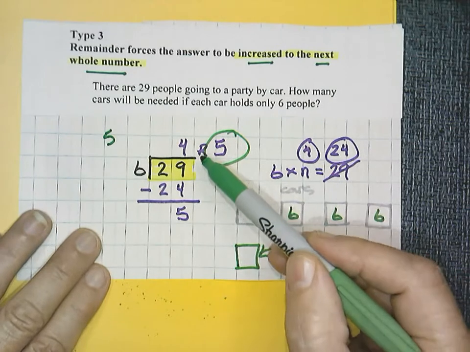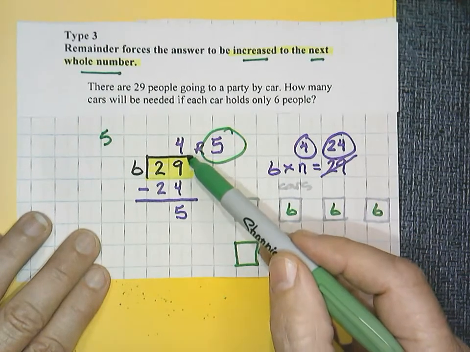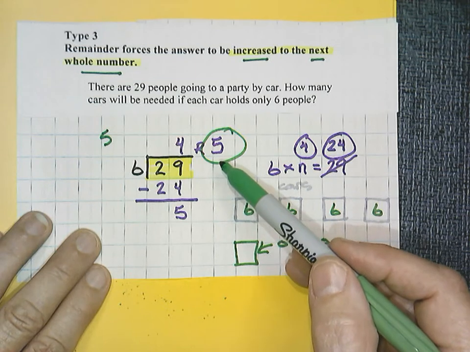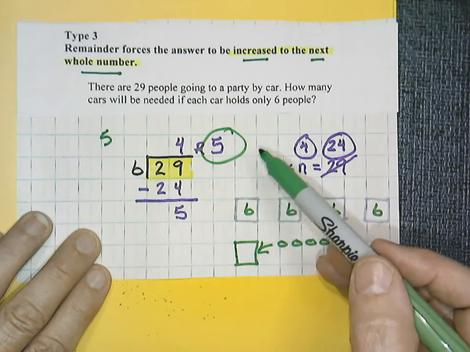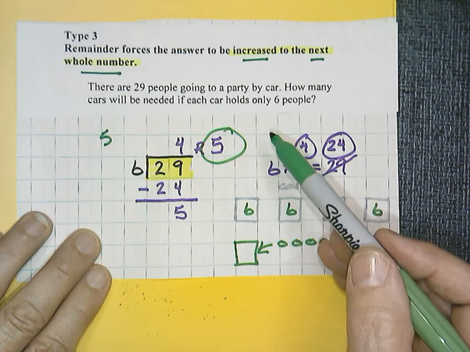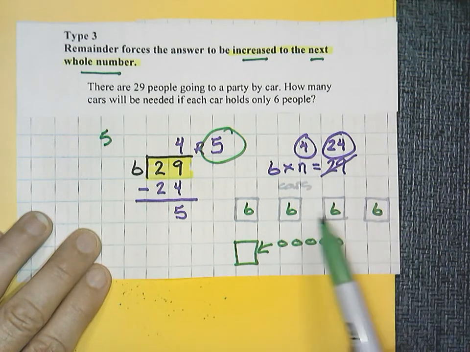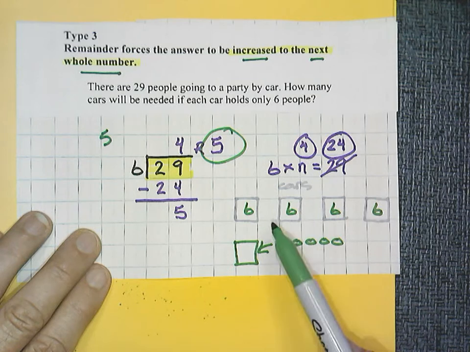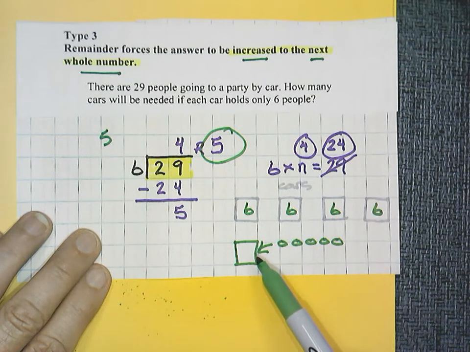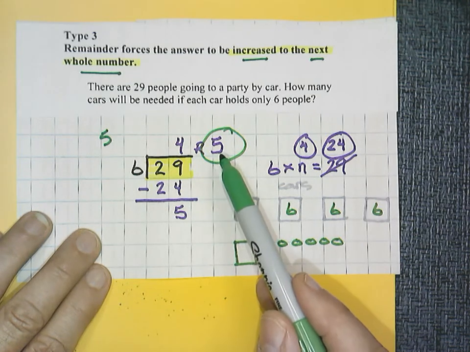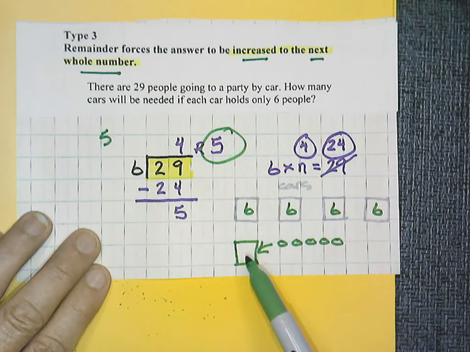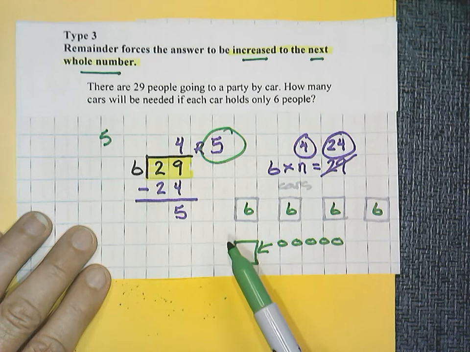Again, the argument is, well, isn't the math 4 with a remainder of 5? Yes, that's true. But we talked about using common sense. In real life, nobody would leave 5 people behind. They would say, well, we need to get another car because the math is not working for us. We can't get everything even. So keep these kinds of problems in mind. Again, we're talking about using common sense.